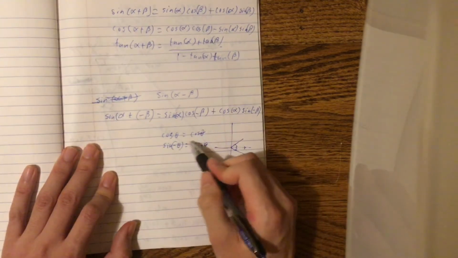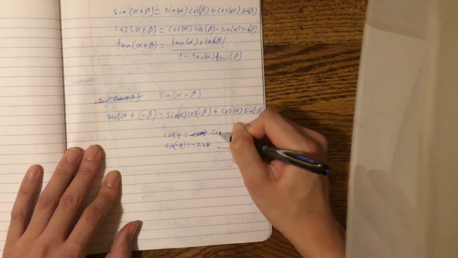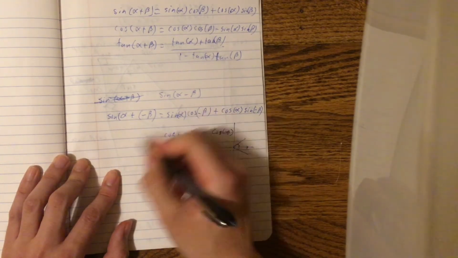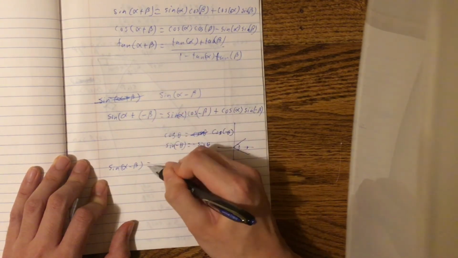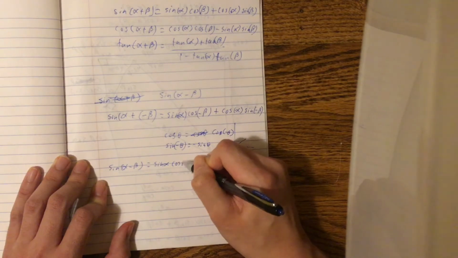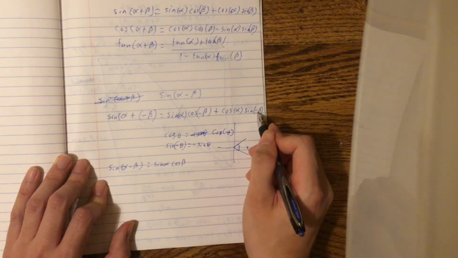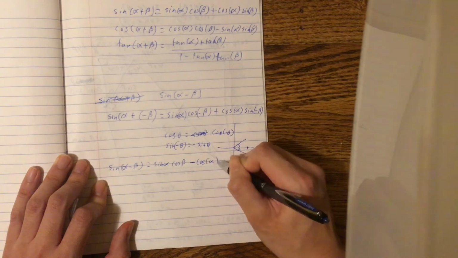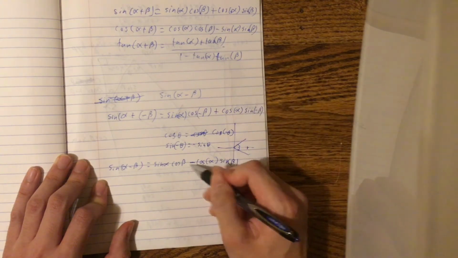Now if we know these identities, cos negative beta is just cos beta. So sine of alpha minus beta, let's get rid of the plus sign, is sine alpha cos beta. However, this sine negative beta becomes negative sine beta. So this is the first subtraction identity. I took the negative sign in front to get this.